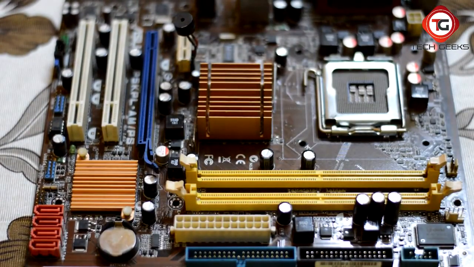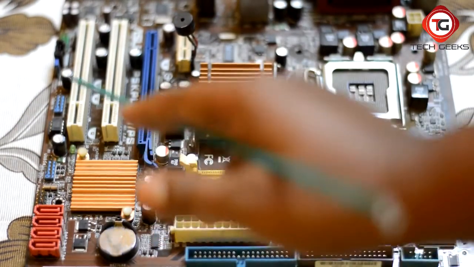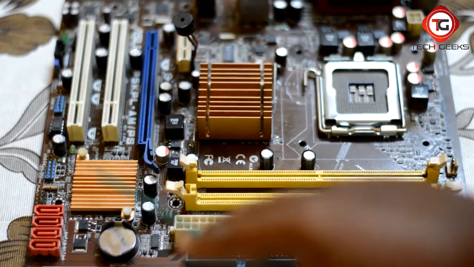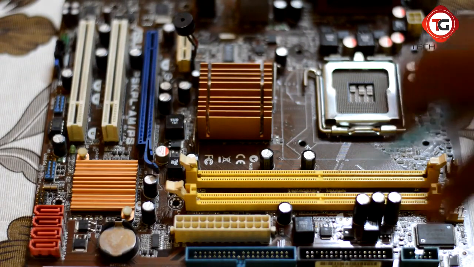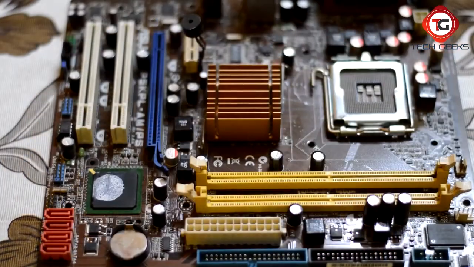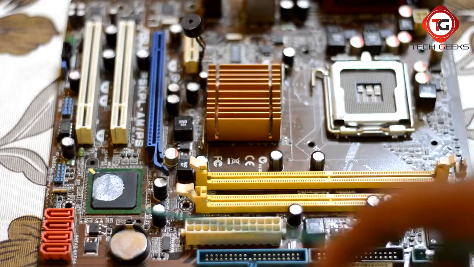And now this is the Intel graphics, onboard Intel graphics. Here is the chip for Intel graphics. So I can remove this heat sink and show you the Intel graphics chipset. So let me remove it. So now I hope you can see the chipset, that is the Intel graphics chipset.